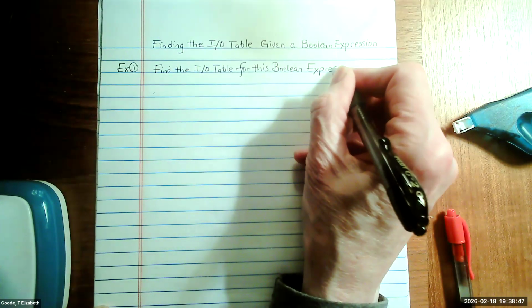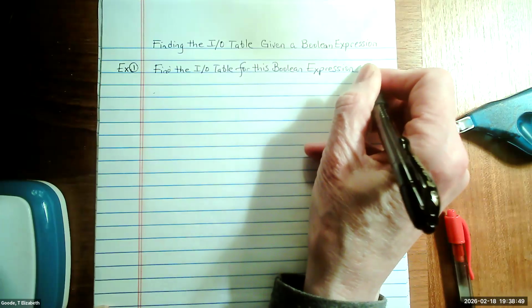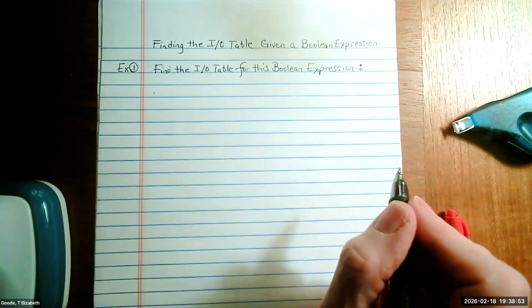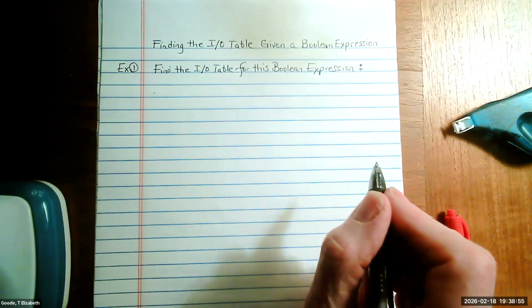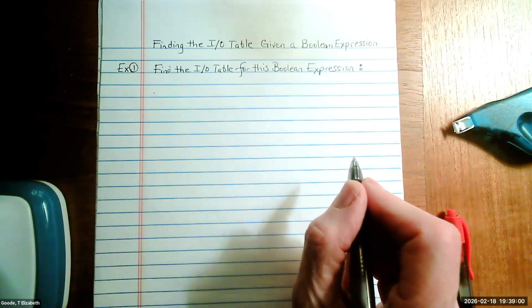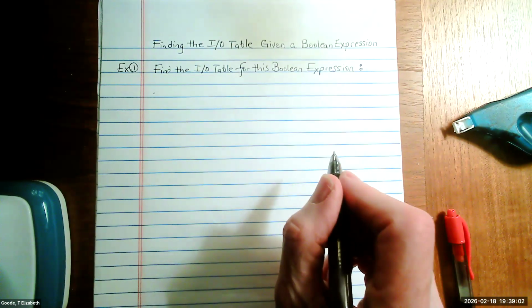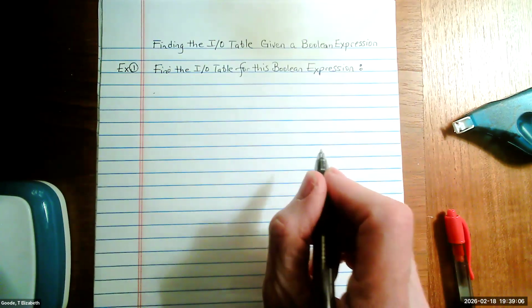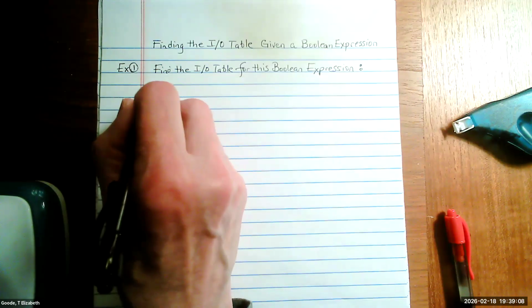I'm going to give you the Boolean expression in disjunctive normal form because this is one of the best applications of that normal form. It makes it easy to build the IO table. Let me show you what I mean.